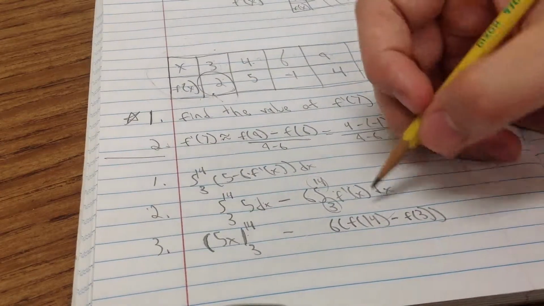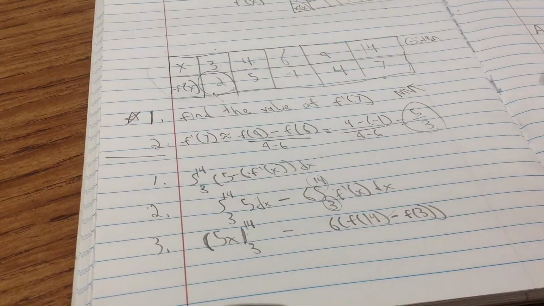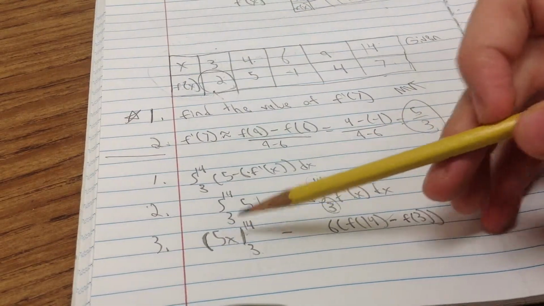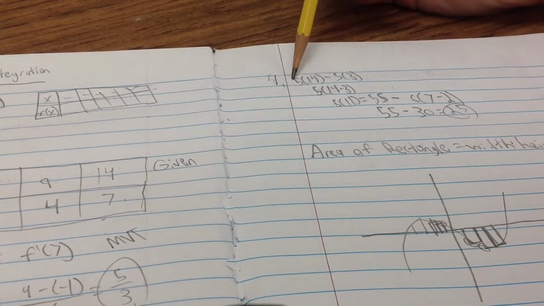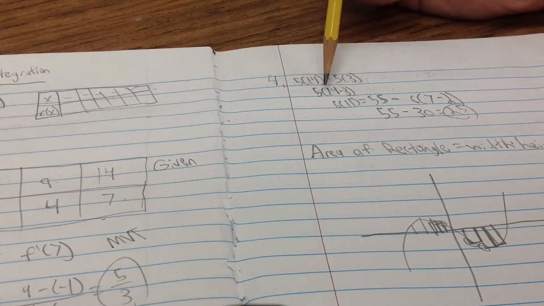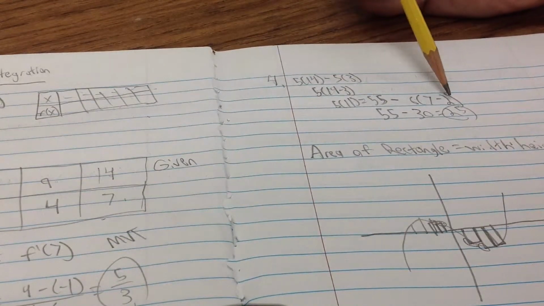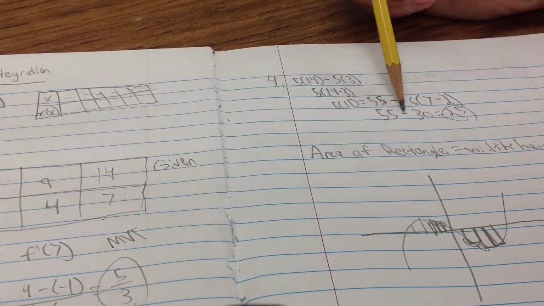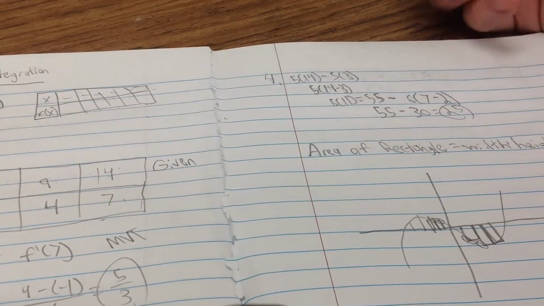And then I went ahead and plugged in the values of f of 14, which is 7, and f of 3, which is 2. And then I plugged in 3 here and 14 there. And this is what I got. 5 times 14 minus 5 times 3. I went ahead and combined it. 5 times (14 minus 3) equals 55, minus 6 times (7 minus 2). And then it's just basic multiplication and subtraction, and 25 will be your answer.